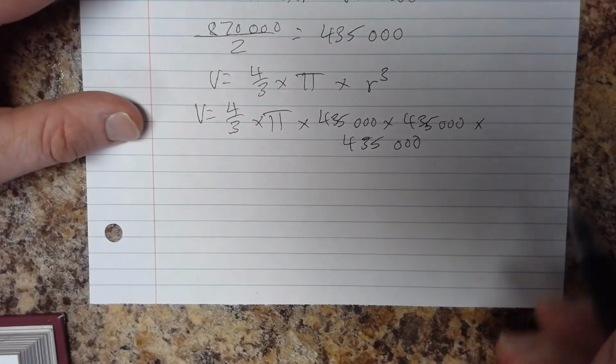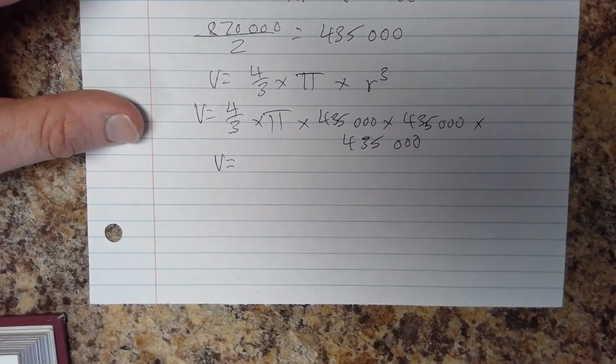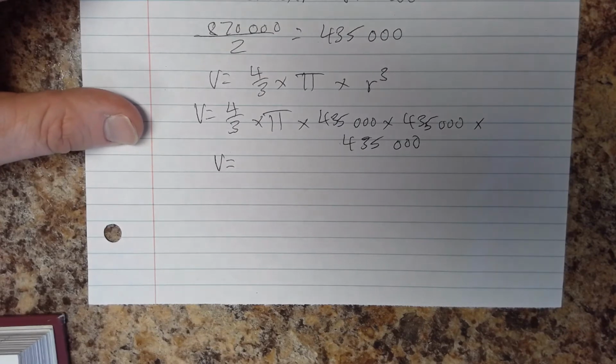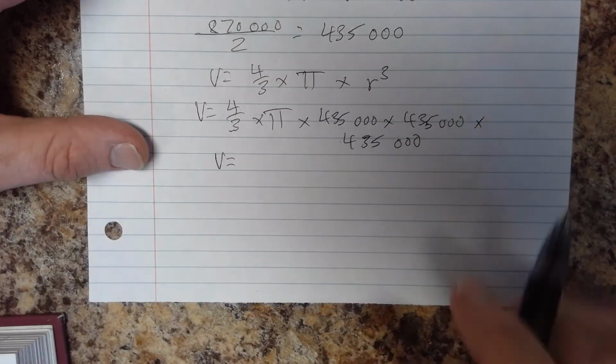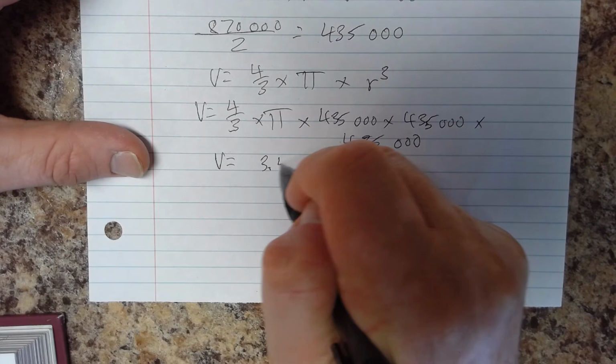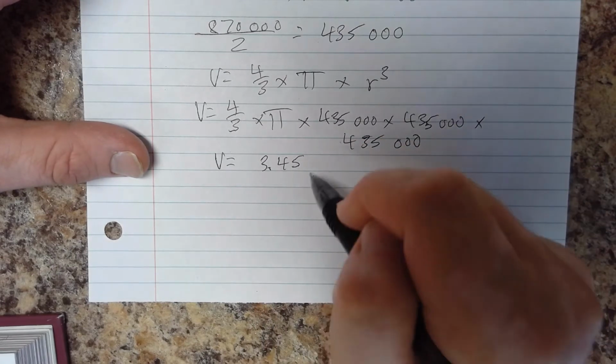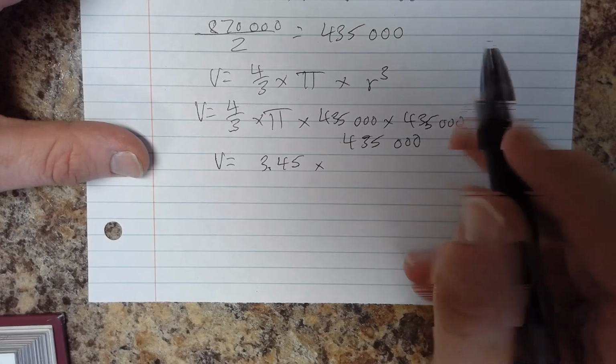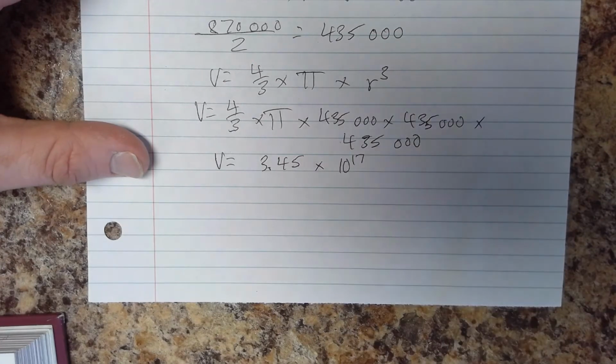And V equals... We get an answer in scientific notation: 3.45 times 10 to the power of 17.